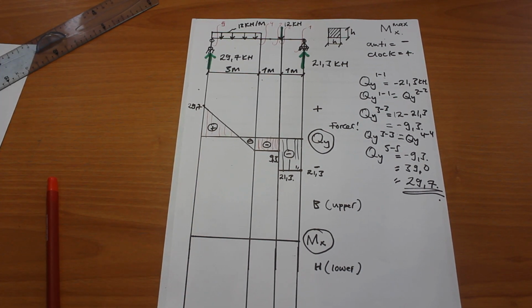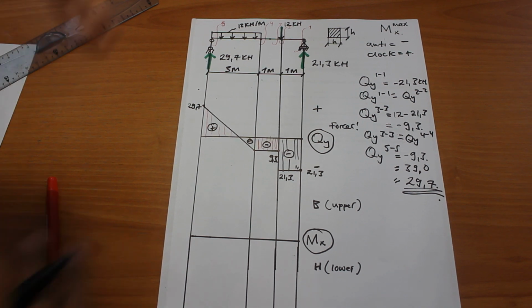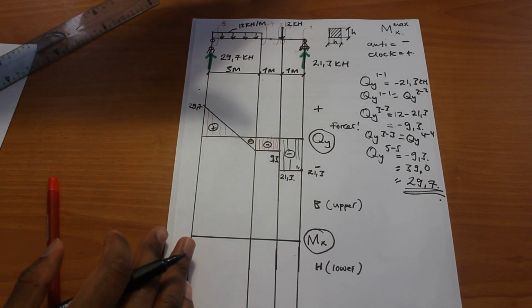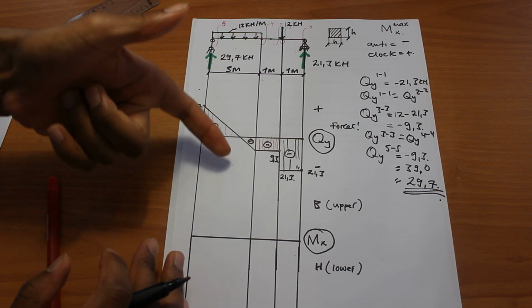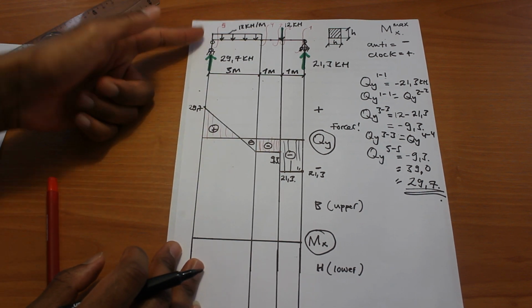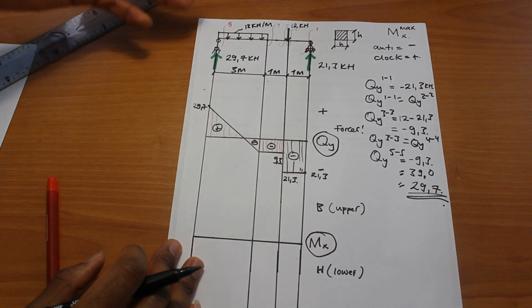This is a continuation of what we've been doing. Don't forget, we've been trying to calculate the dimensions for the cross section of our beam. In our previous video, we plotted this diagram for the forces that are acting on the beam. So today we'll be plotting the moments that are acting on this diagram.